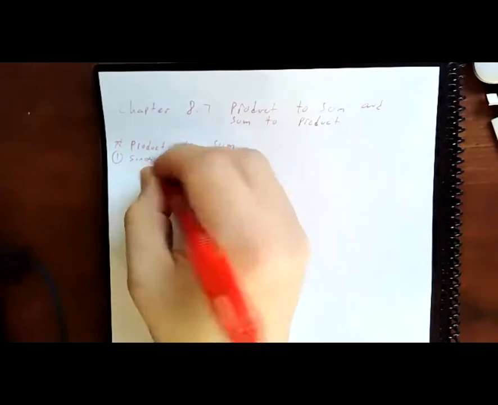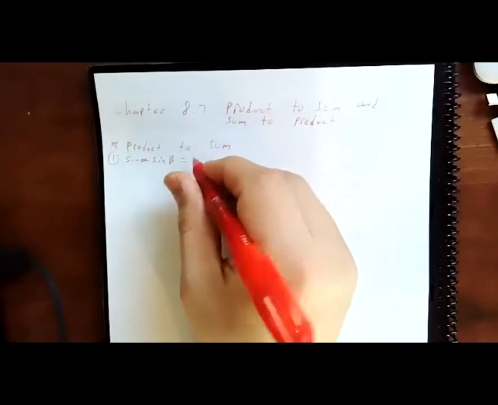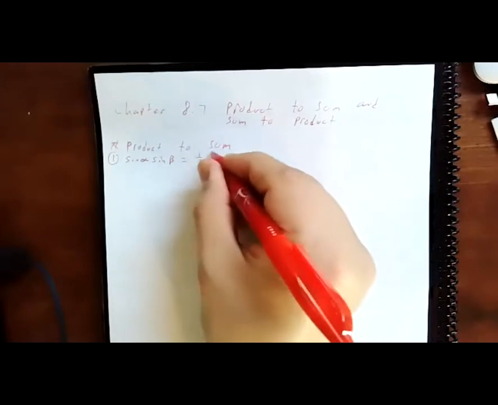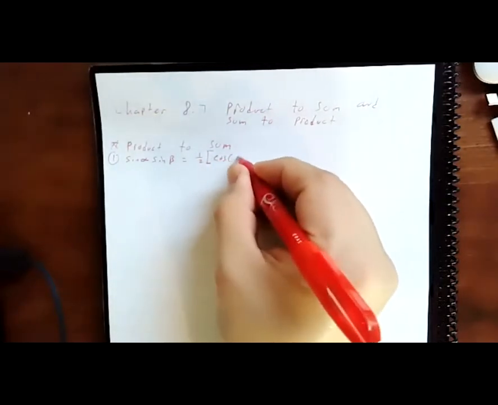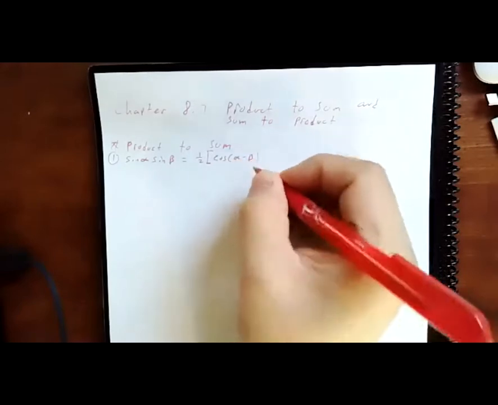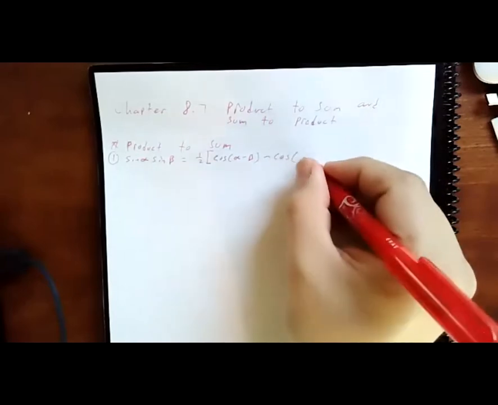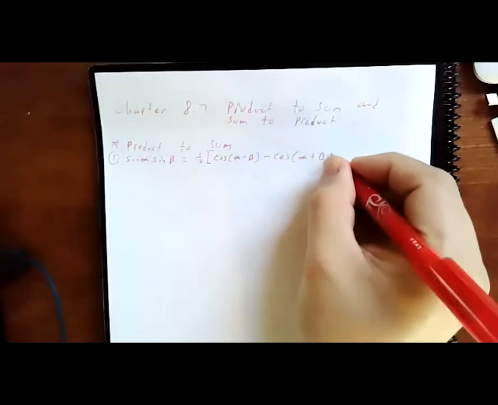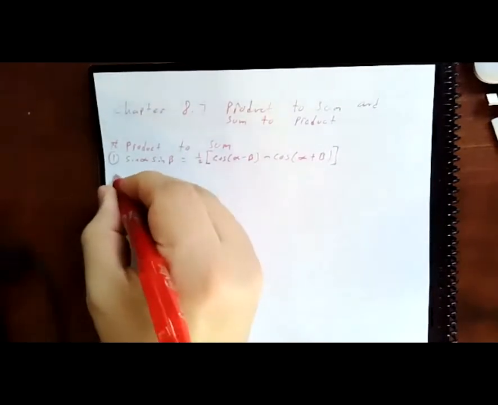Sine alpha sine beta is equal to 1/2 times cosine alpha minus beta minus cosine alpha plus beta. Number 2.